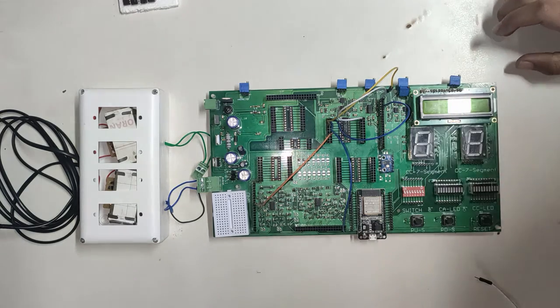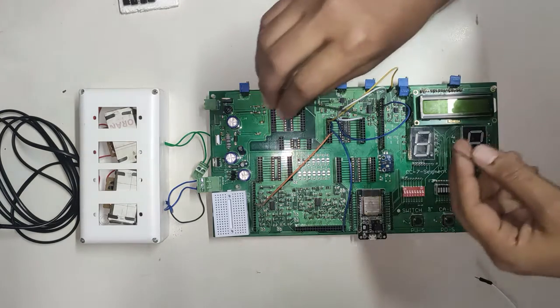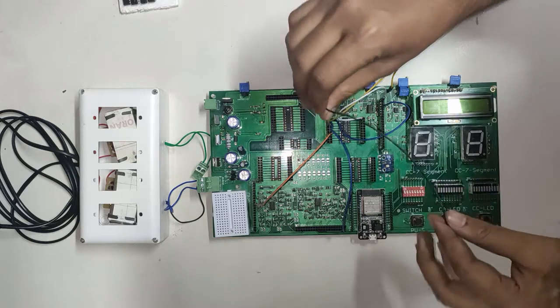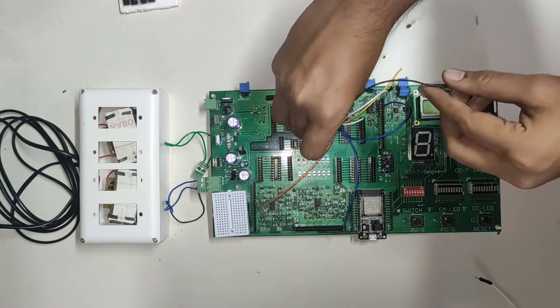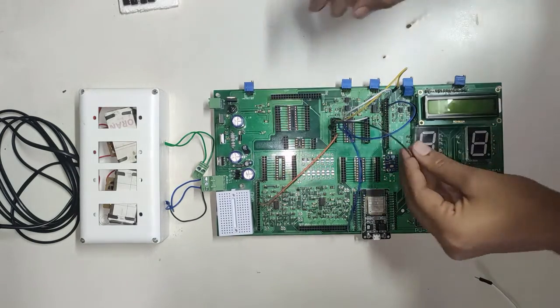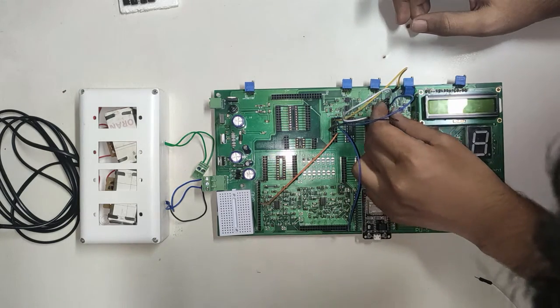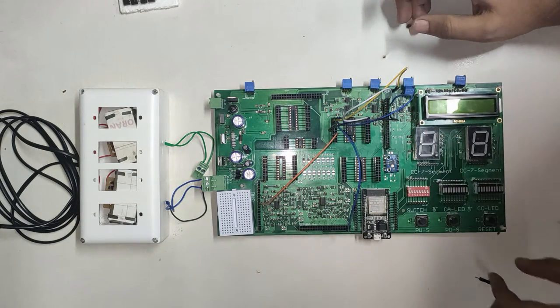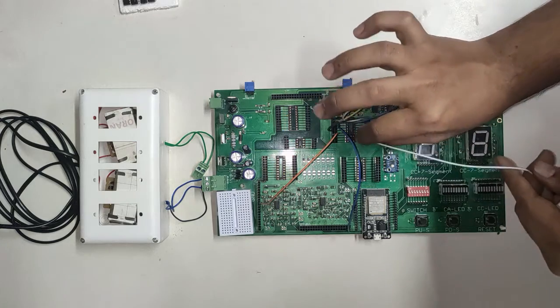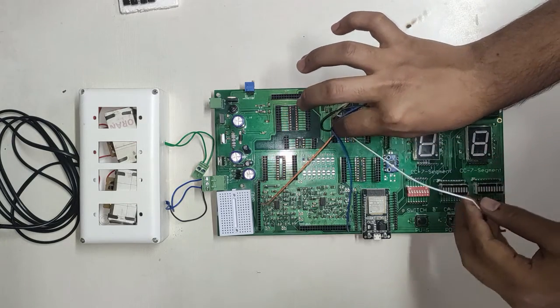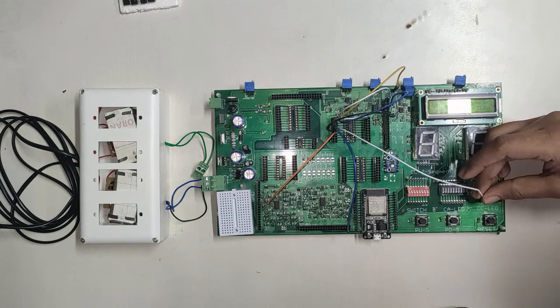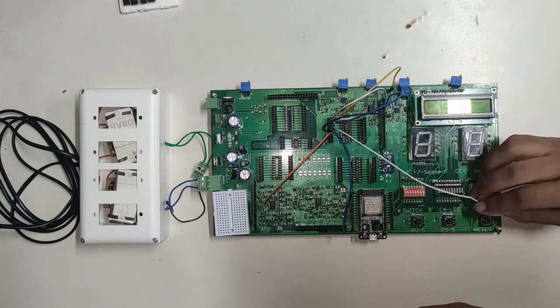And pin number 4 is preset bar, so it must again be connected to the plus 5 volt. Pin number 5 is our output, and pin number 6 is output bar, so it is not useful for us right now.